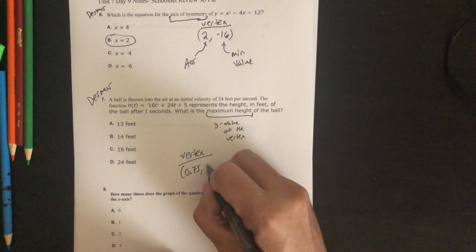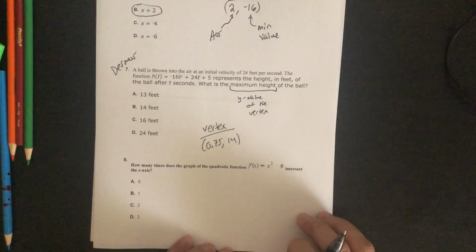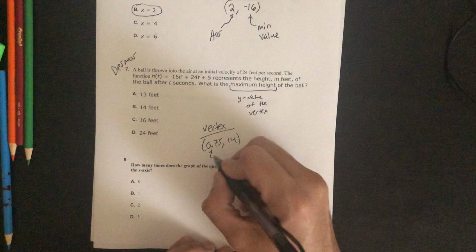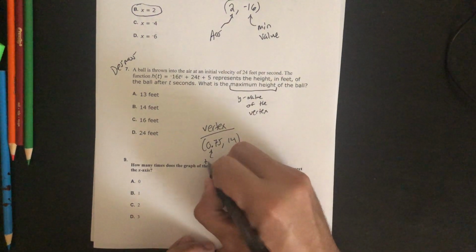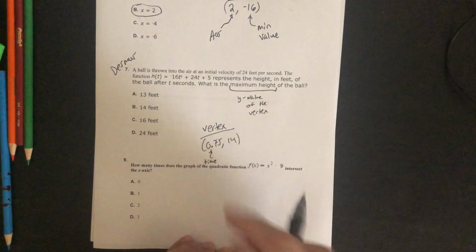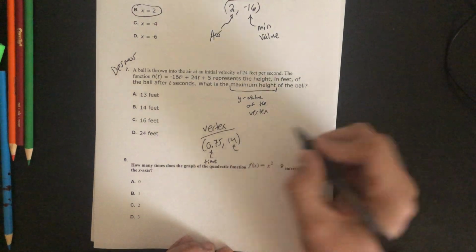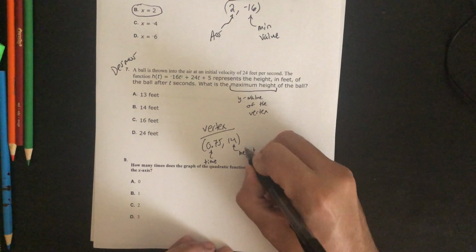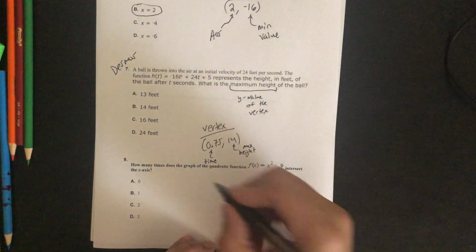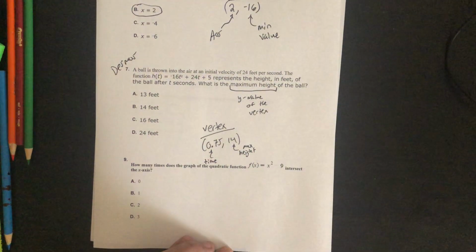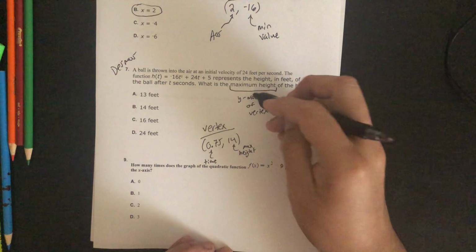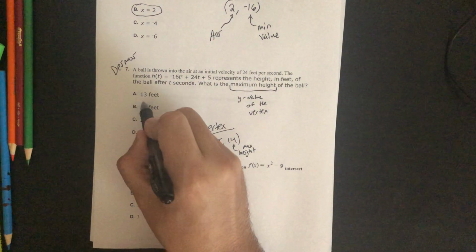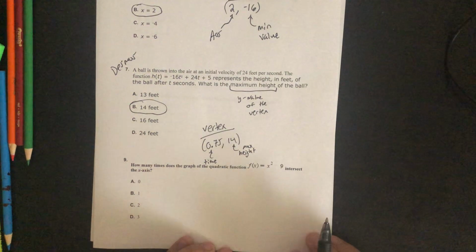So the vertex is (0.75, 14). We know that the x value is the axis of symmetry, and in this case is the time, which they told us was in seconds. And this is the height, or the max height, which of course is in feet. So they asked us what is the max height, which is the y value of the vertex. So the answer will be 14 feet.